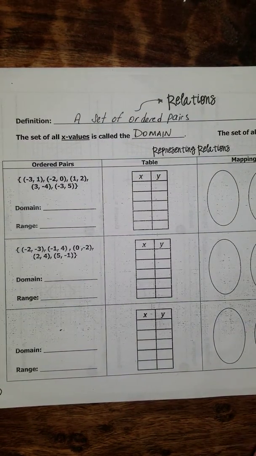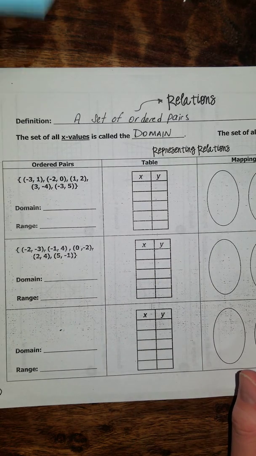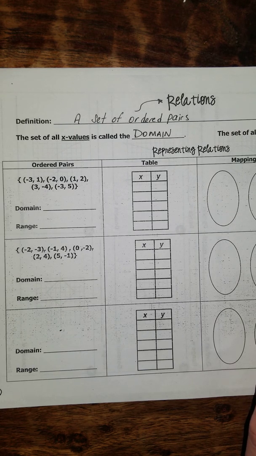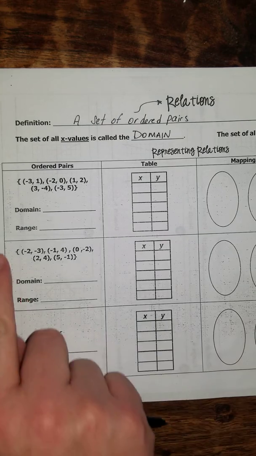Hi, 8th grade. I'm going to go over a couple of things in the functions packet that I gave to you. Today, tomorrow, and Friday to finish it up. But I thought we could maybe talk about a few of them so you understand the expectation. All right, so let's look at the first page.